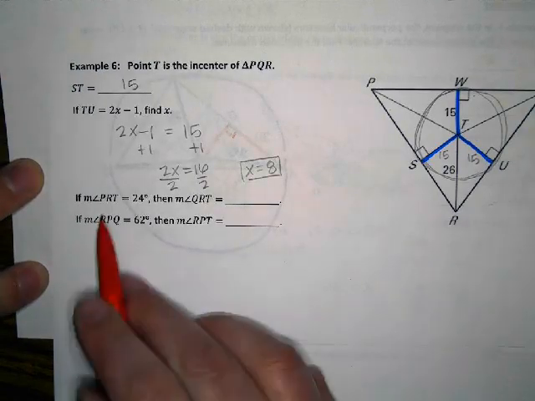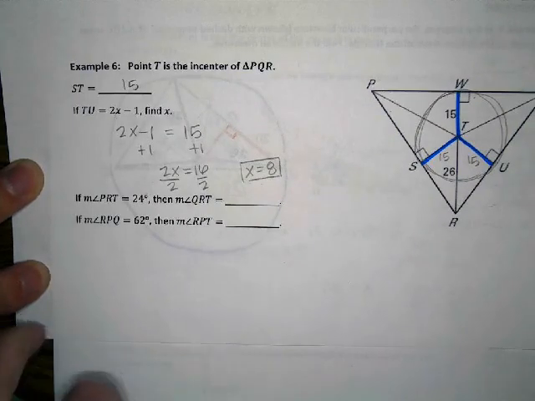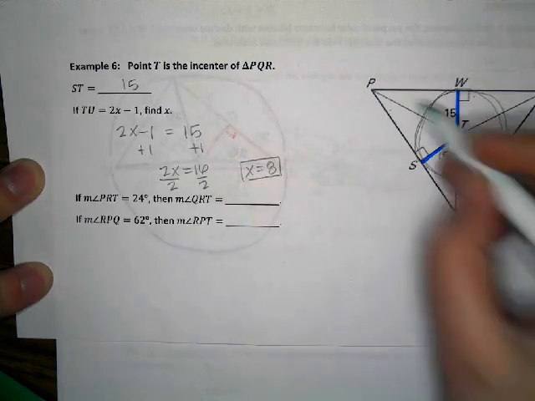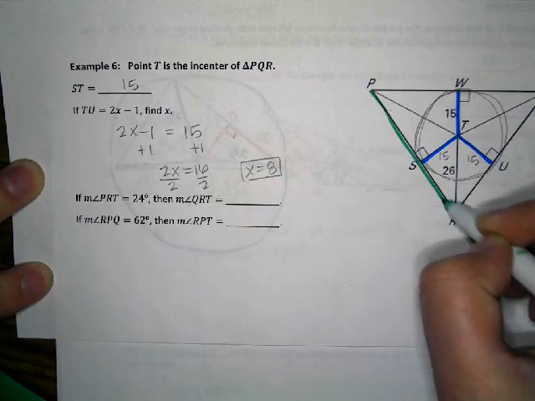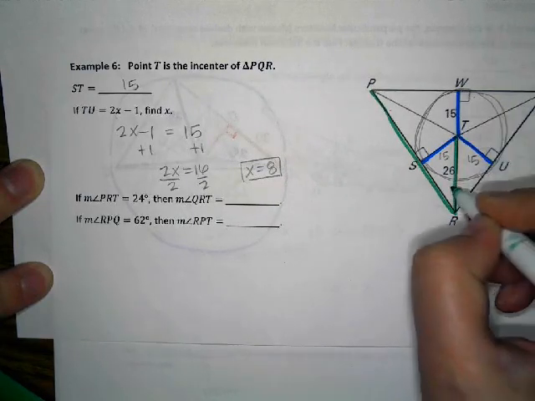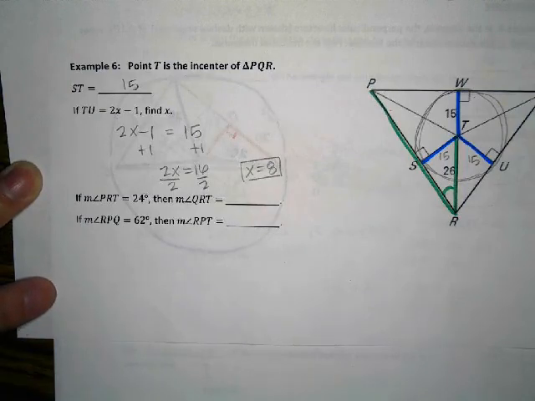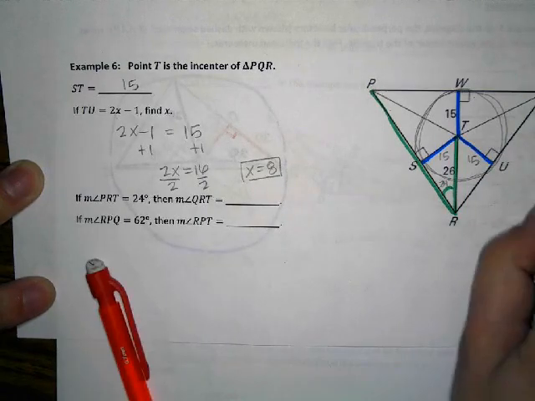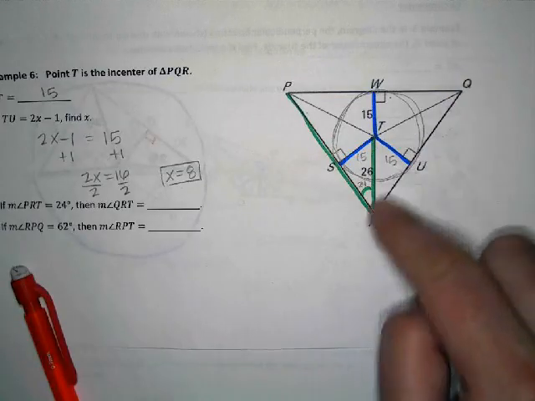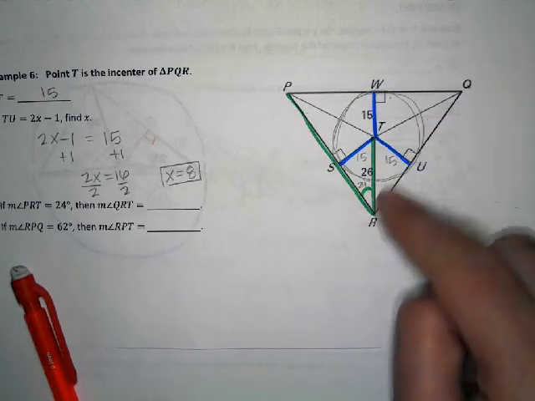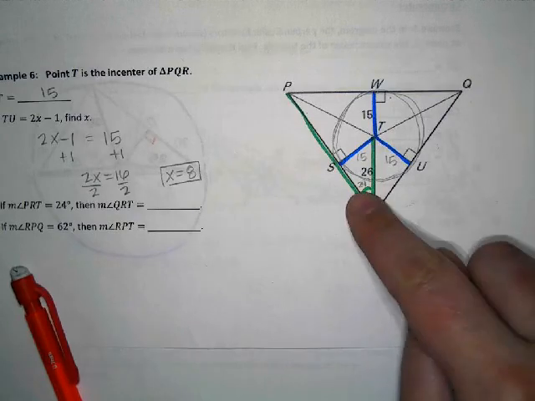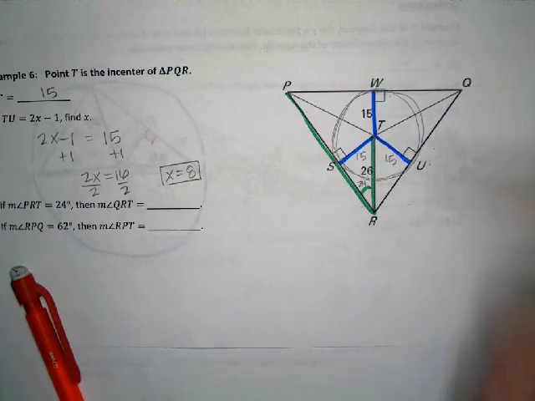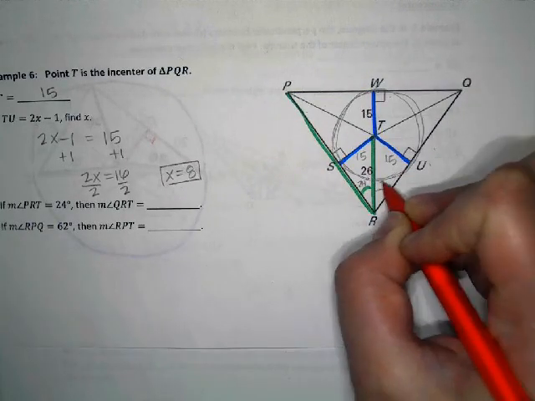This one says angle PRT. So from P to R to T. PRT is this angle right there. If PRT is 24 degrees, then QRT is what? If PRT is 24, then Q to R to T is also 24, because QRT is this angle. QRT would also be 24.